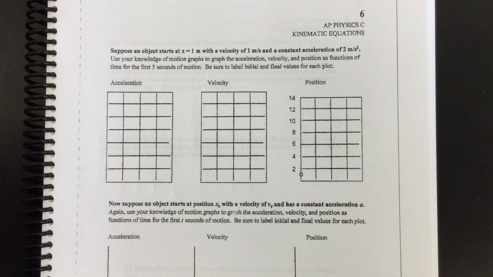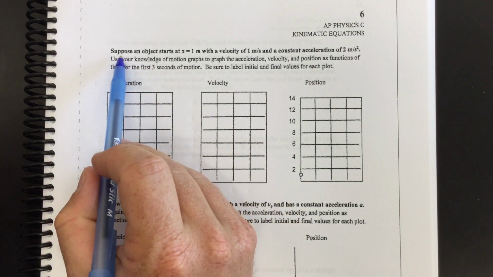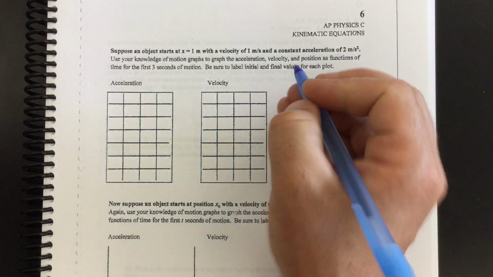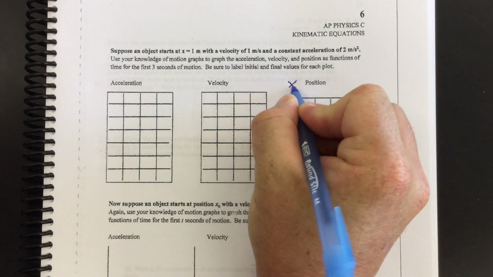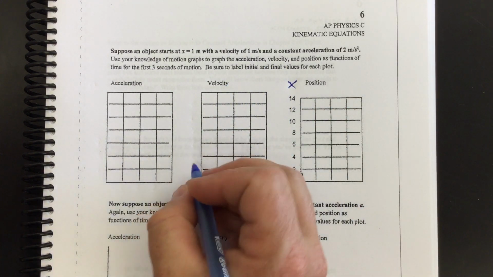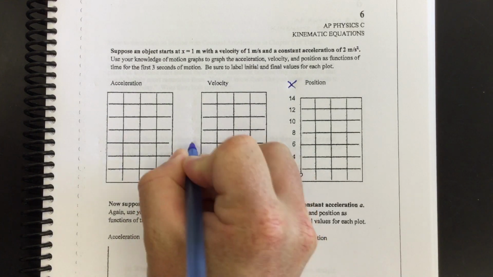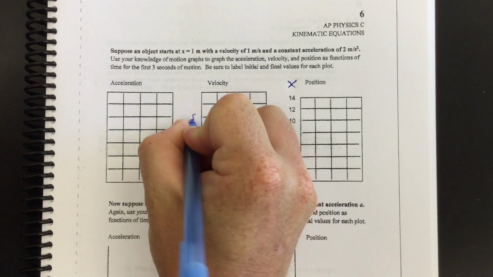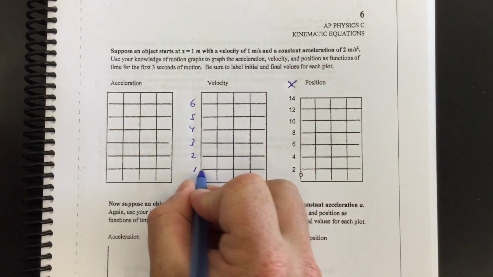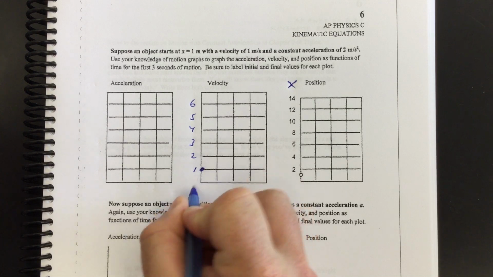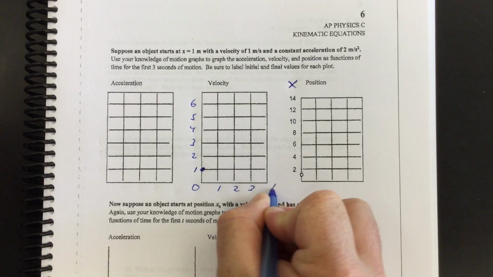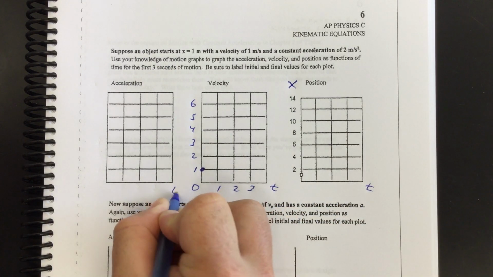So, it says, suppose an object starts at x equals 1 meter. Here's position, or x, and it starts at x equals 1, which is already labeled for us, with a velocity of 1 meter per second. So let's label some velocities on here: 1, 2, 3, 4, 5, 6 might be good enough. It starts at 1 meter per second, so there will be our time t equals 0, and then there's 1, 2, 3 seconds. So here's our time axis for all these graphs.